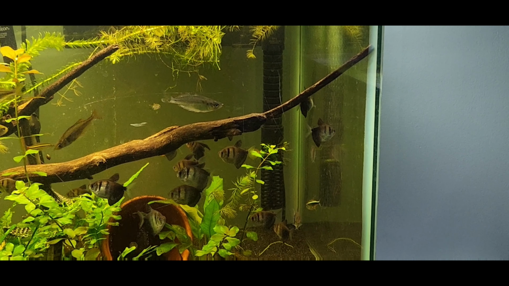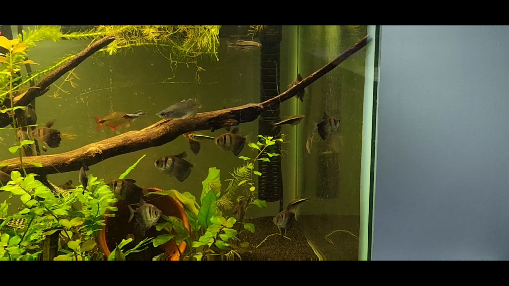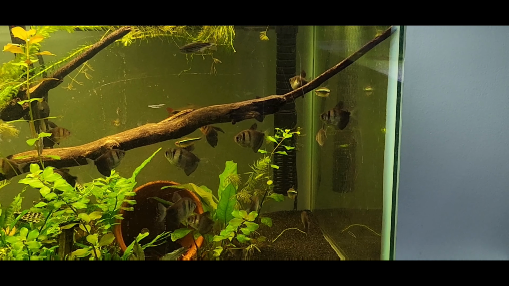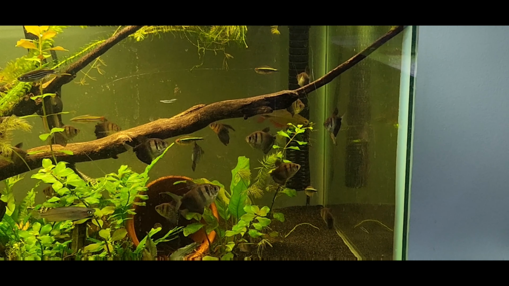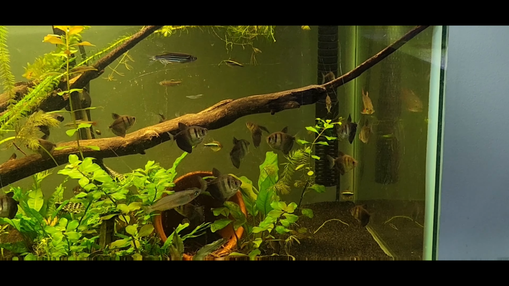As a single individual, these guys aren't very interesting. However, as a pack, they are very intriguing and are like a very tiny pack of piranhas.